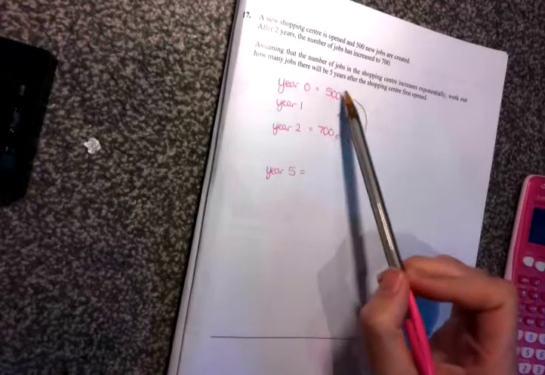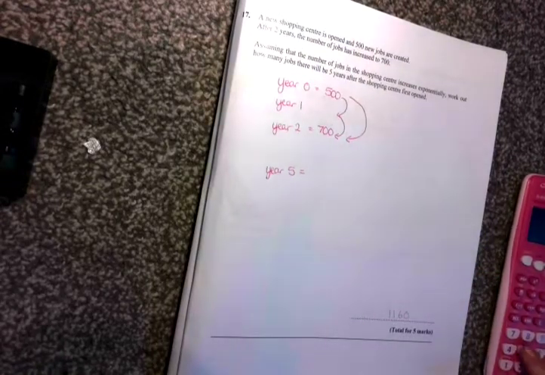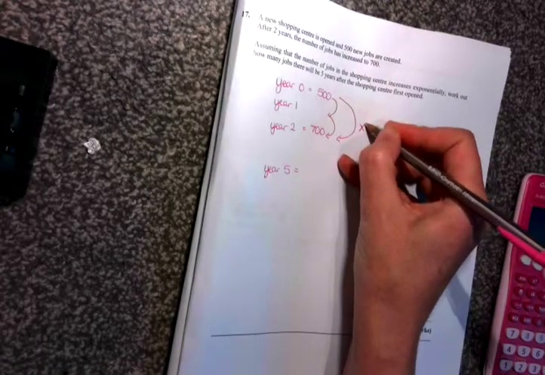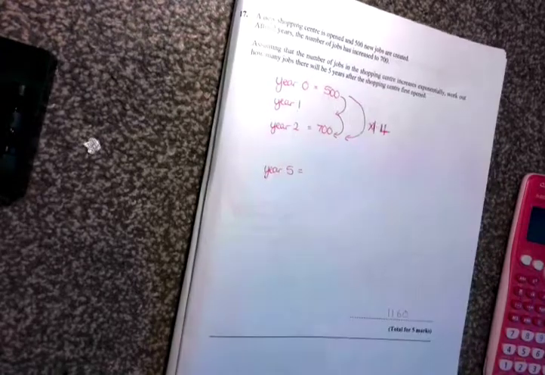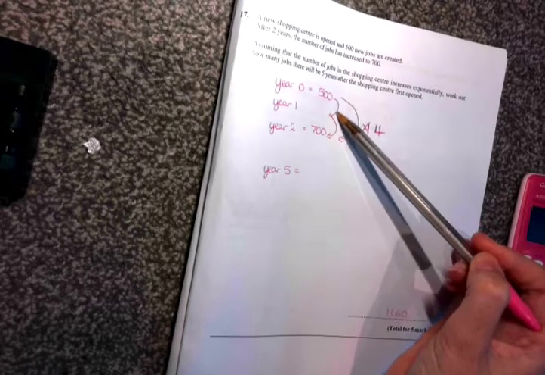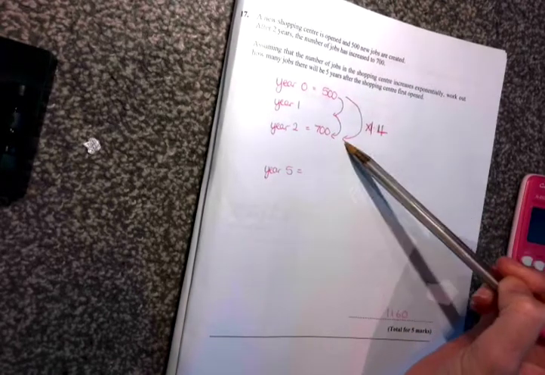So looking at my multiplier here from 500 to 700, dividing one by the other, I get 1.4. Yeah, that looks like 1.4, doesn't it? If I multiply this and this by the same number, I get 1.4.